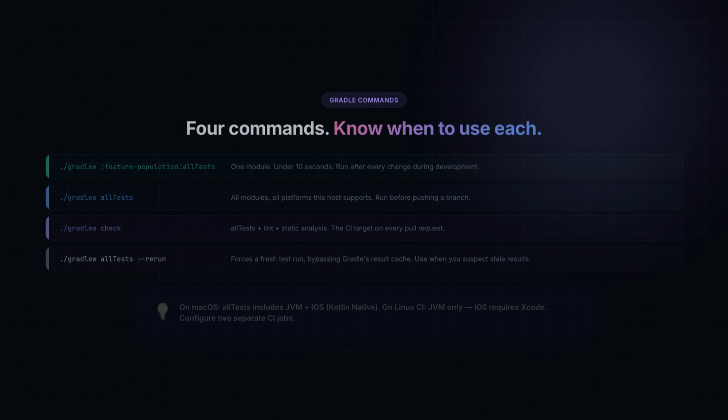There are 4 Gradle commands worth knowing for a KMP project. The first is all tests, which runs every test in every module on every platform the current host can target. On macOS, this includes JVM tests and iOS tests. On Linux, it includes JVM tests only. The iOS compiler requires Xcode.